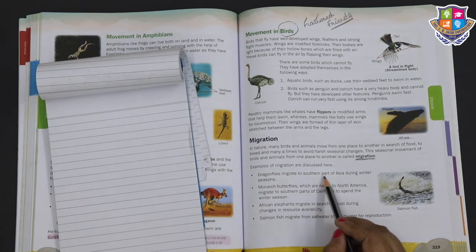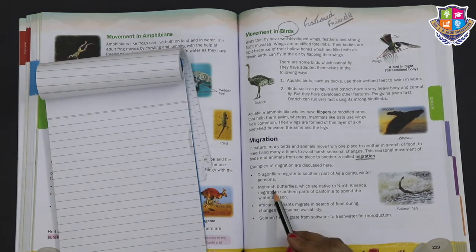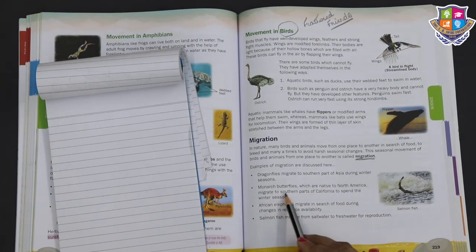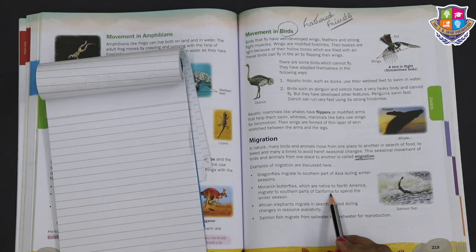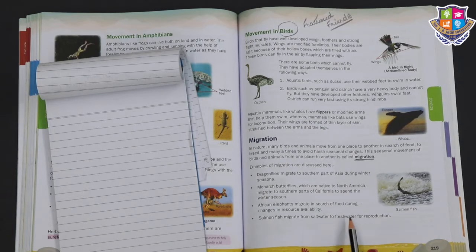Dragonflies migrate to southern part of Asia during winter seasons. Monarch butterflies, which are native to North America, migrate to southern parts of California to spend the winter season. African elephants migrate in search of food during changes in resource availability. Salmon fish migrate from salt water to fresh water for reproduction. This is the salmon fish.